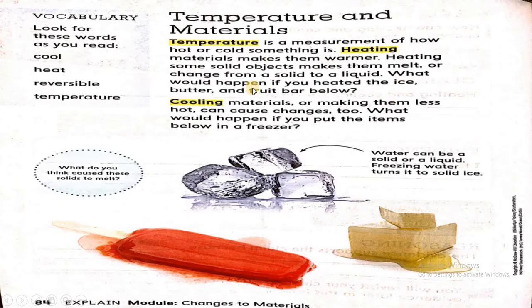What would happen if you heated the ice, butter and fruit bar below? Okay, what will happen if we heat the ice, butter and fruit bar? This fruit bar and the butter and the ice, what will happen? That's right, they will melt and they will turn to a liquid.